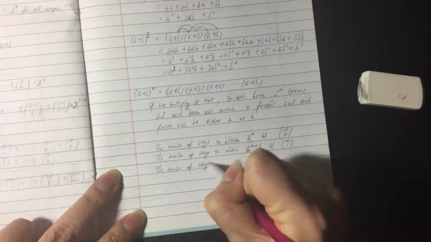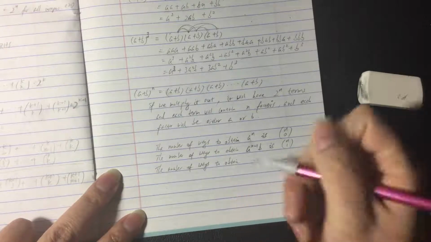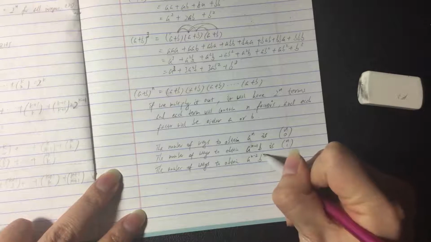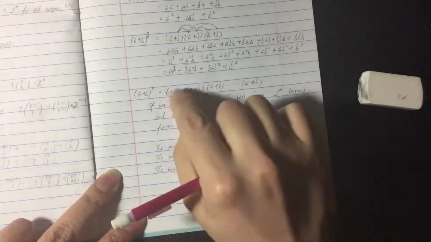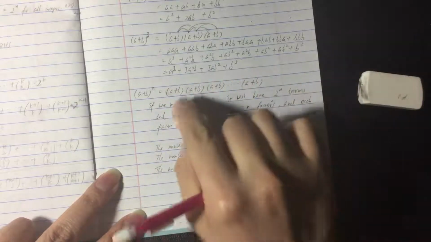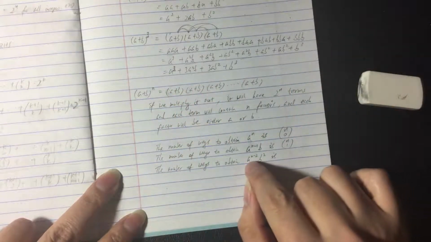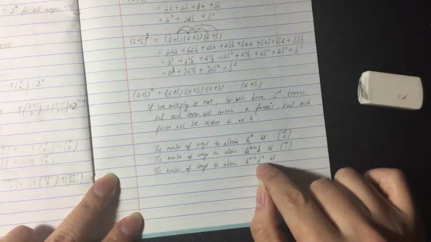The number of ways to obtain a to the n minus 2 times b squared is, I choose one factor from each parenthesis. We choose letter a n minus 2 times. We choose letter b twice.